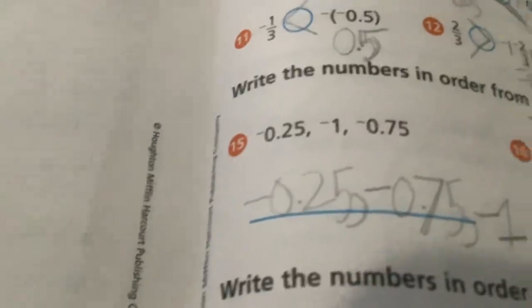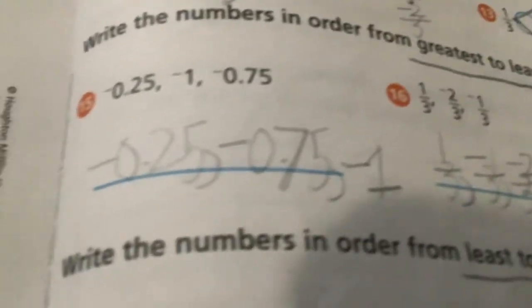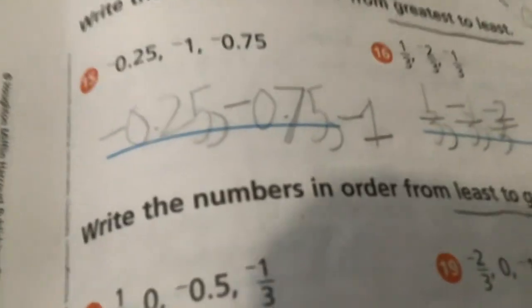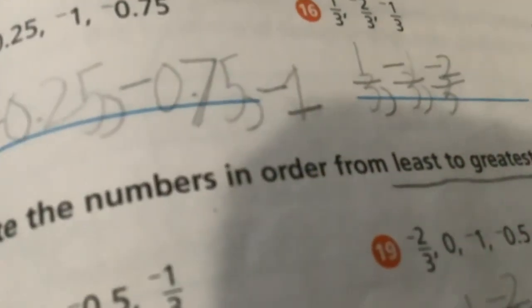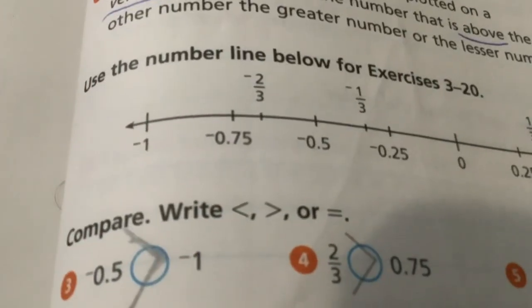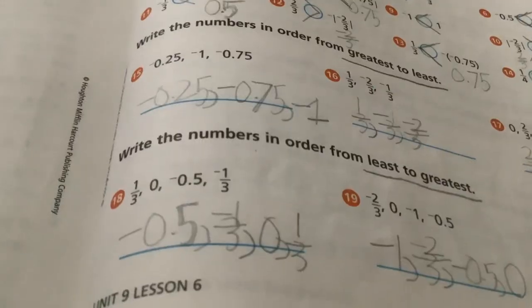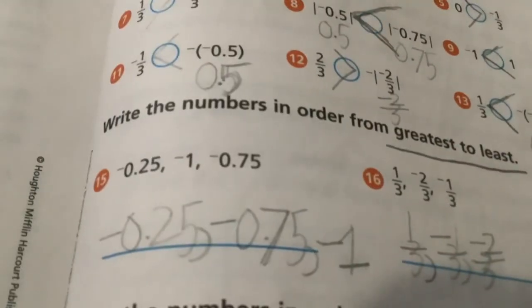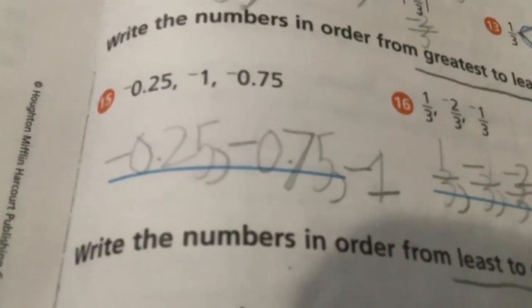And if we can compare them, we can order them too. So if we are asked to write them from greatest to least, then we'll have to look at the number line to help us. Negative 0.25, negative 1, and negative 0.75 are all negative numbers, which means we only look to the left. We don't look at the right, because they're all negative numbers. But this is where the trickiness rises. Look at it. They are all numbers, but 2 of them are decimals.